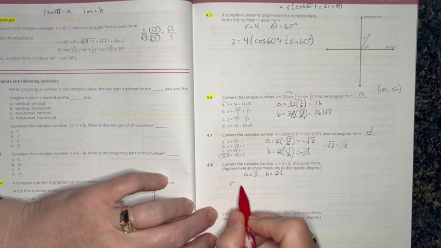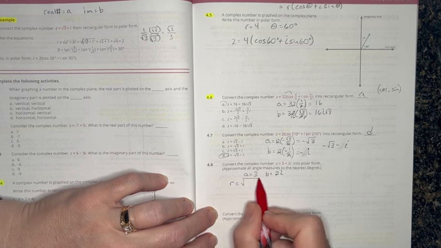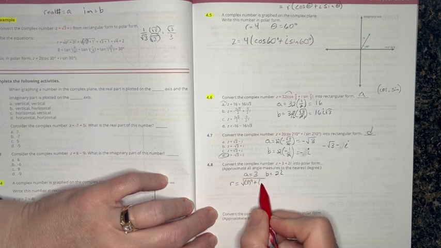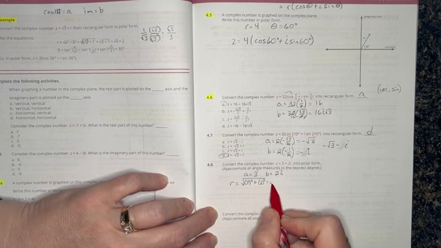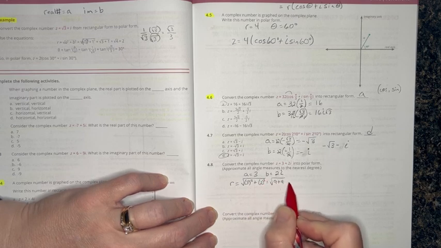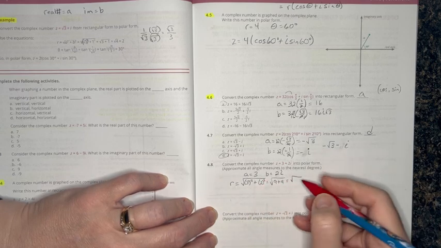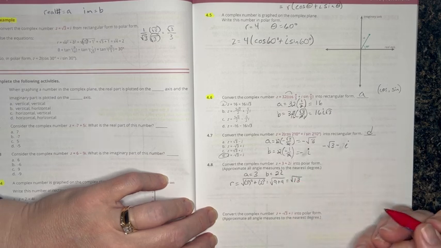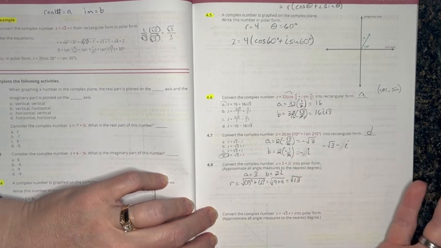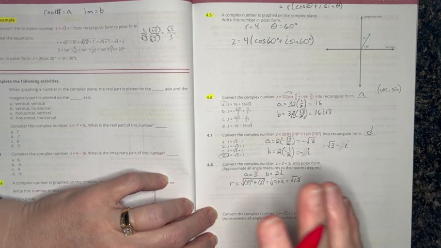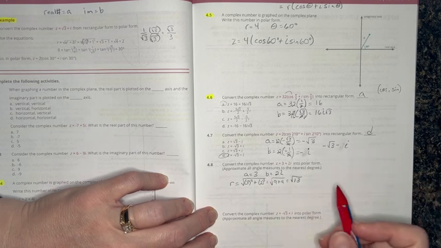To find my r, I'm going to find the square root of 3 squared plus 2 squared, which is equal to the square root of 9 plus 4, or the square root of 13, right? I'm just going to leave it as a square root of 13. Square roots aren't inherently bad, right?